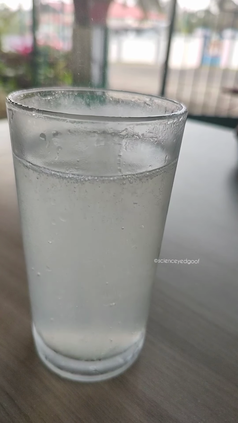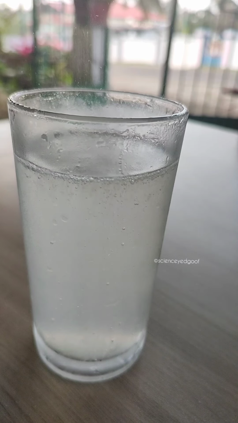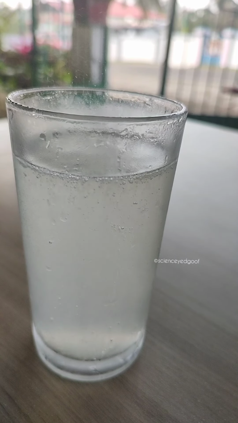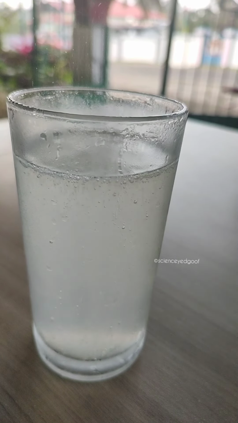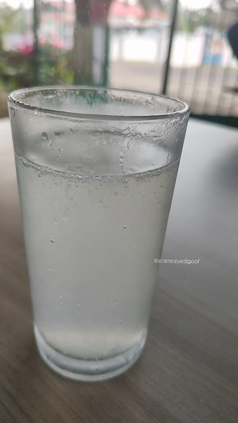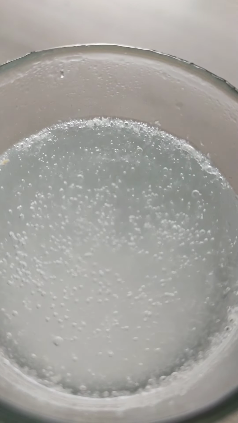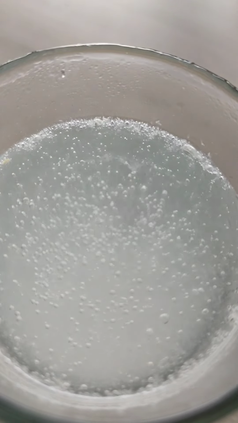Fizz is seen when you add salt to any carbonated drinks. It can be cola, any sparkling drink, even champagne or Coke. The reaction is both a chemical as well as a physical reaction, or it's better to say that it's a chemical reaction which is based upon physical reasons.